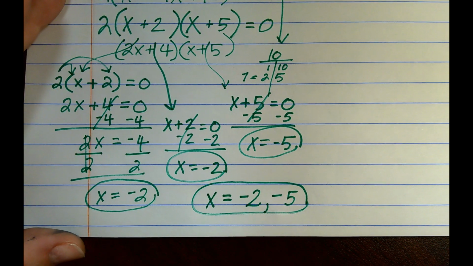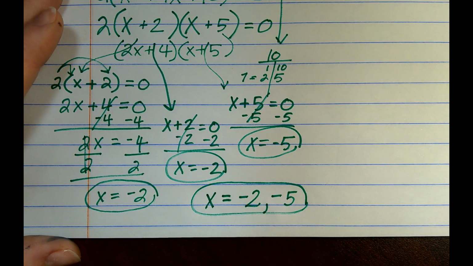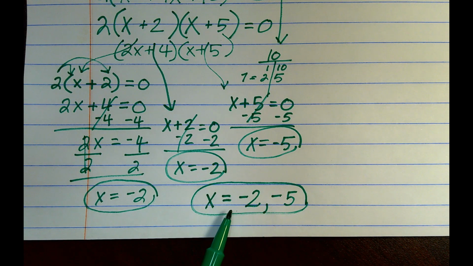So these are like pairs that you would put on the graph? Yes, you're looking ahead. These will eventually be what we call the zeros of a parabola.